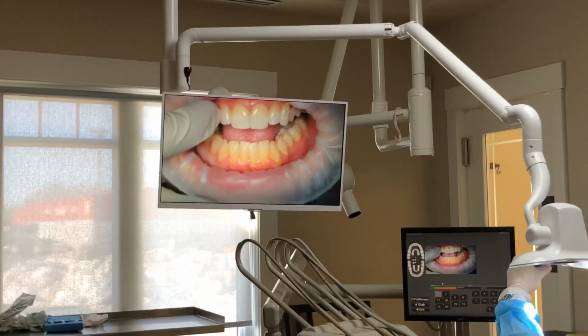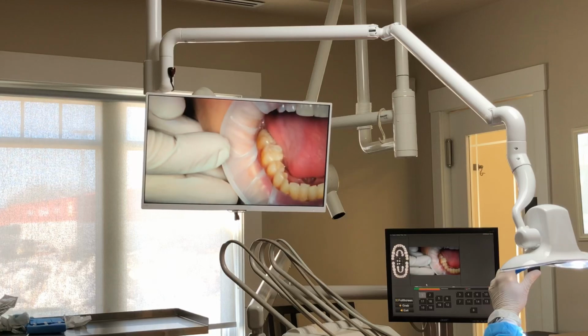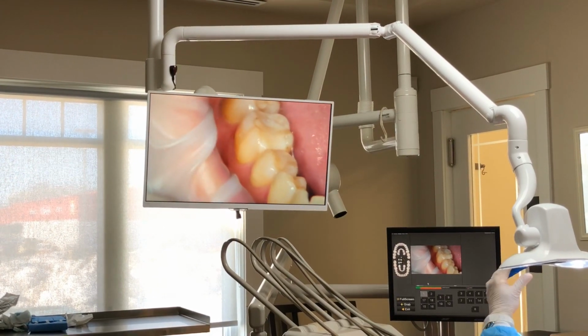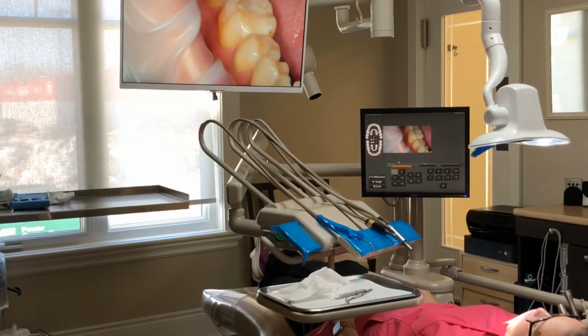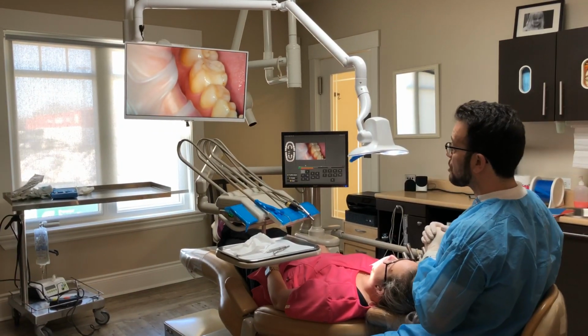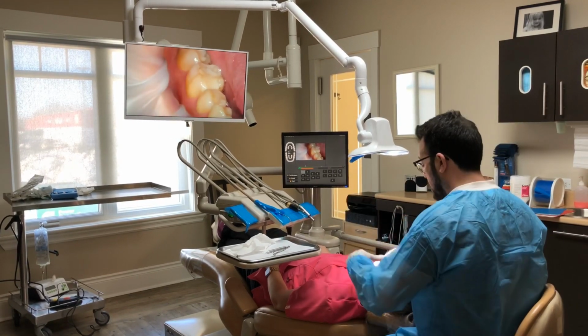If I want to zoom in, open wide, and on a particular problem in the posterior, I can zoom in and go in direct view, direct or indirect, and freeze the image. So very flexible, very quick to take all those intra and extraoral photos or videos. And I'll remove this for now.